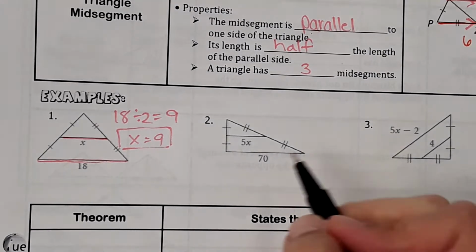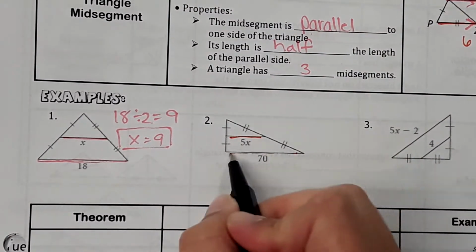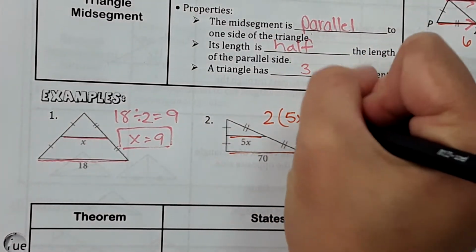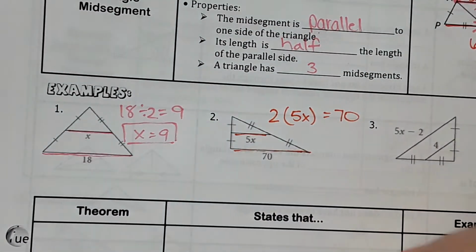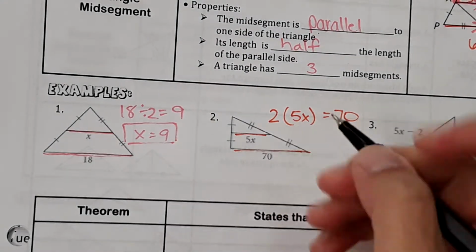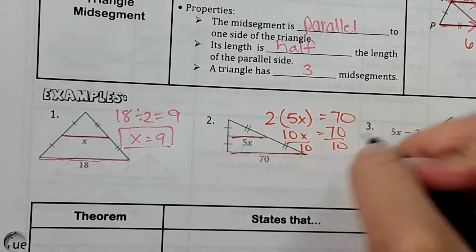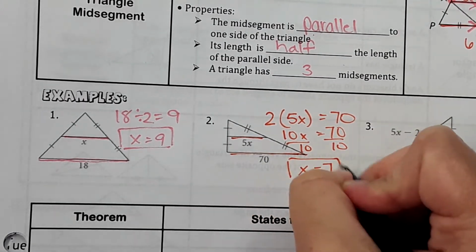Number 2, same idea. This is half of the length of this. So to find x, 2 times 5x would equal 70. We get 10x equals 70. So x must equal 7.